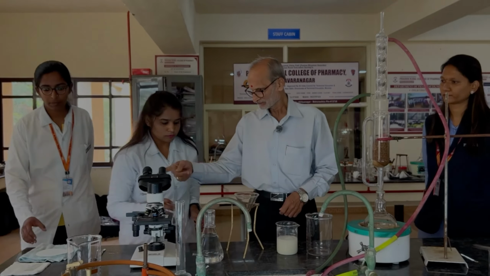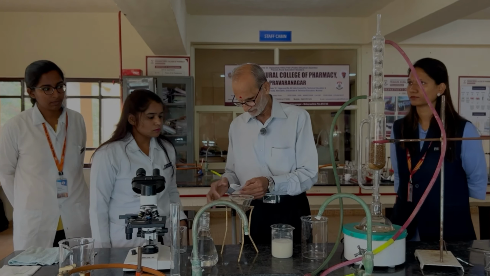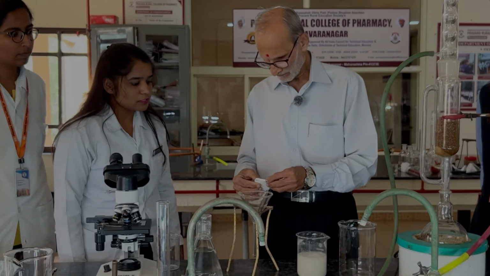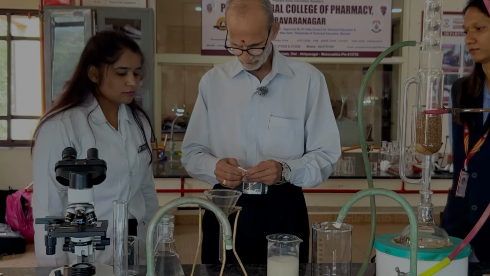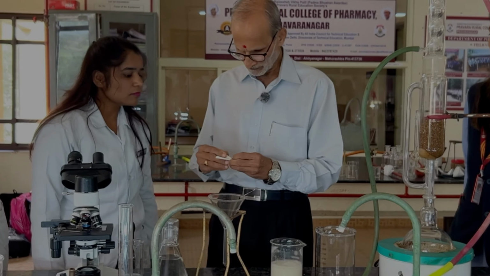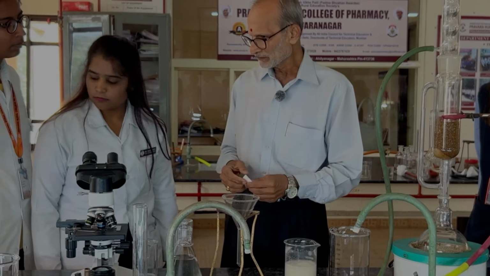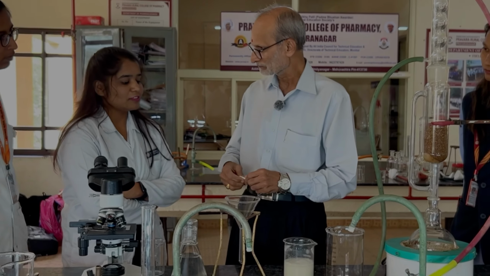Get the filter paper and I will show you how to make fluted paper. Normally you fold like this, correct? Now you should fold like this. This is called the fluted filter paper. In the conventional way, almost half of the paper area is not available for the filtration.